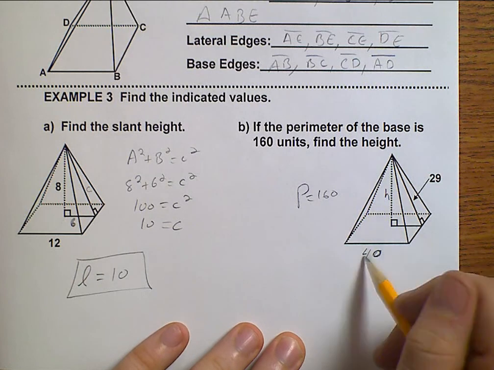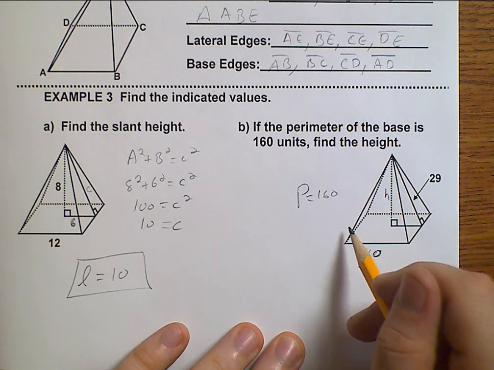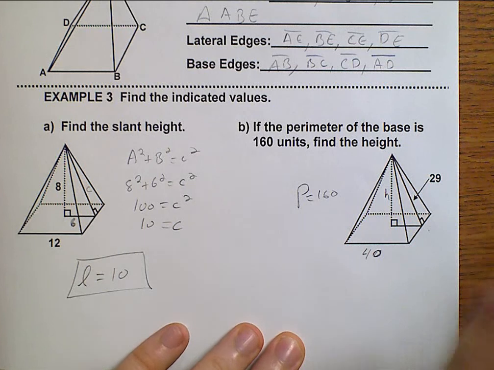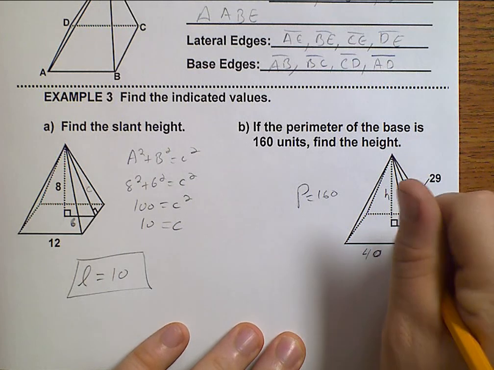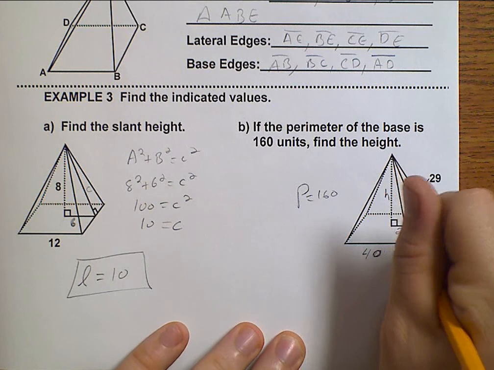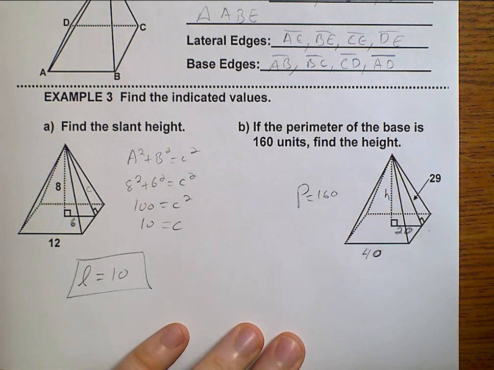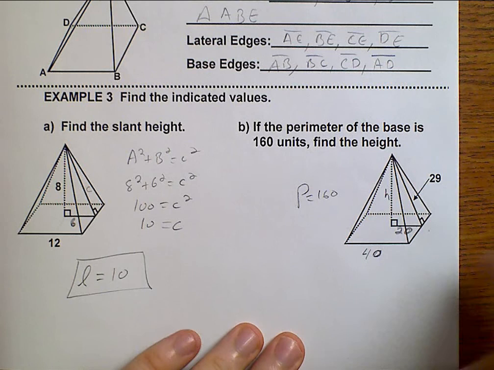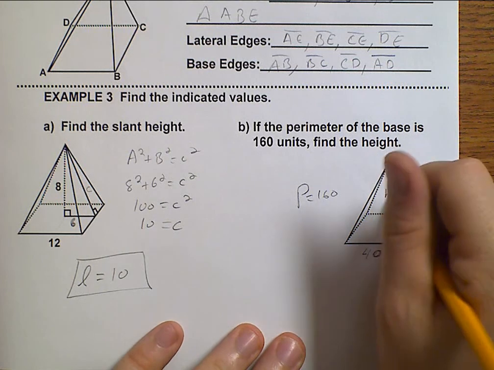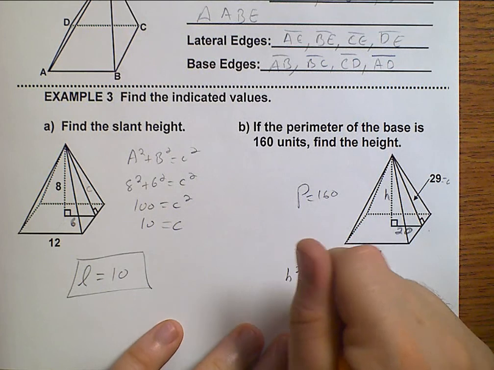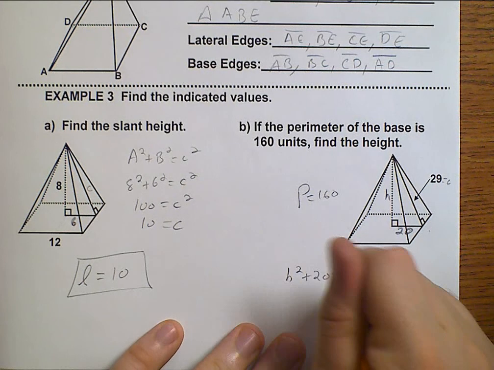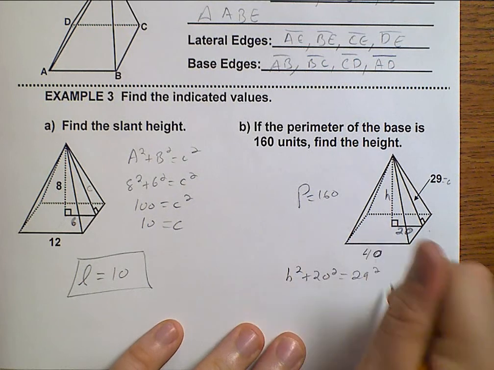40, 80, 120, 160. And now, we come over here, and we know that this one is 20. And again, it's Pythagorean theorem, but this time, the 29 is c. So we have h squared plus 20 squared equals 29 squared.